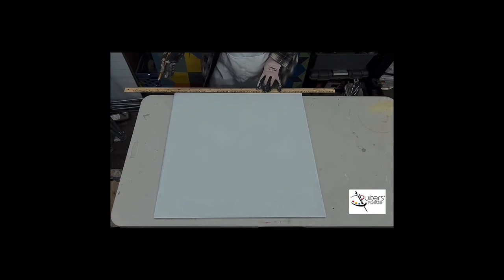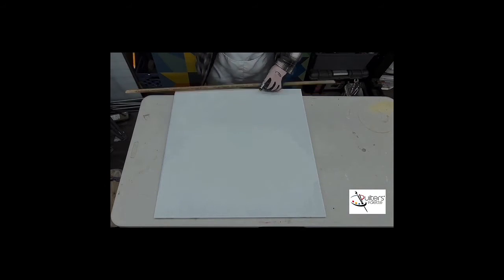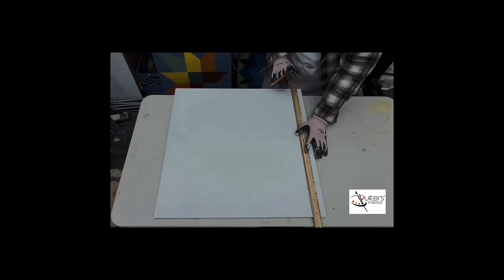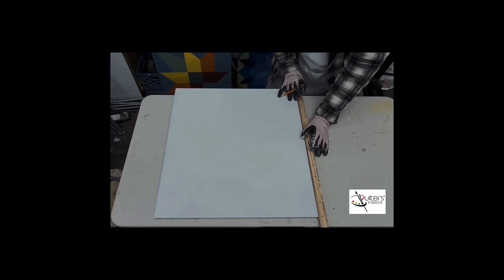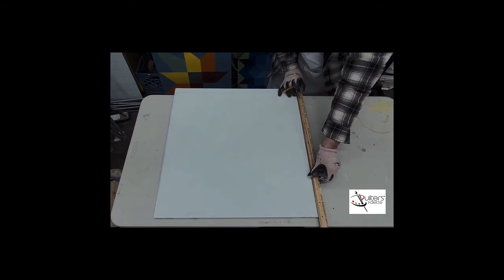For the purpose of this demonstration, just to keep it easy, I'm just going to make the border the width of the yardstick. I'm going to draw this in pencil. Don't know if you'll be able to see that or not. Oh yeah, it should be not too bad. And then I'll do the grid in green like I did on the previous one as well.